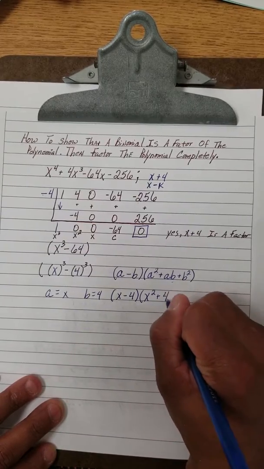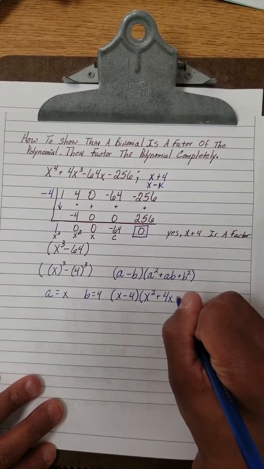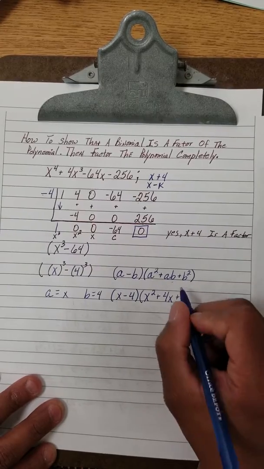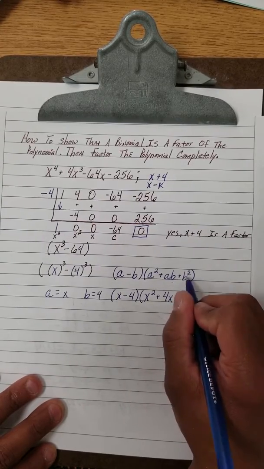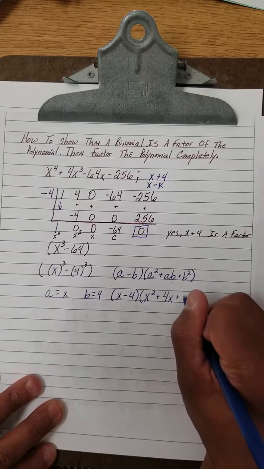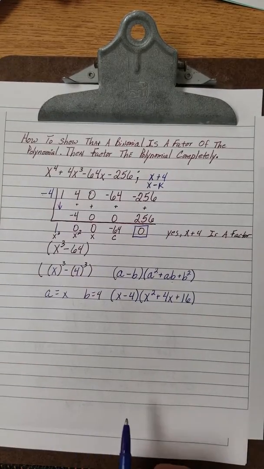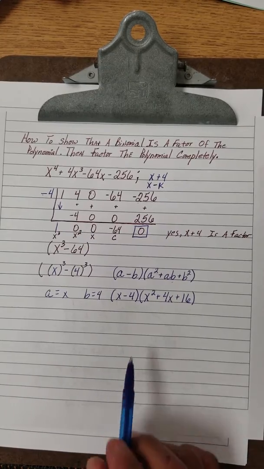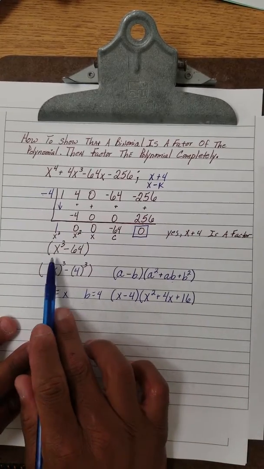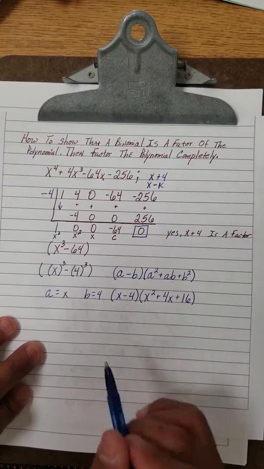This will yield 4x, plus my second term squared, 4 squared, 4 times 4, 16. And using my pattern, we have just factored my perfect cubed binomial.